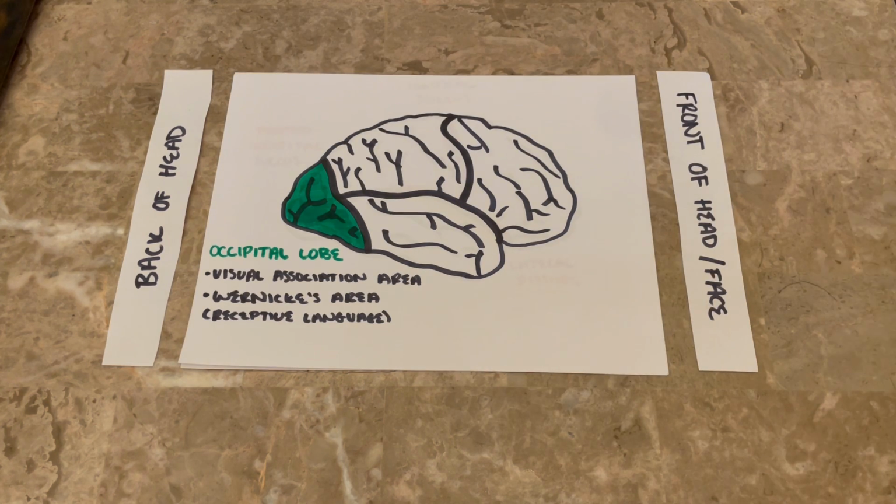Next, we have our occipital lobe, and this is our visual association area. Also holds our Wernicke's area, which controls our receptive language.